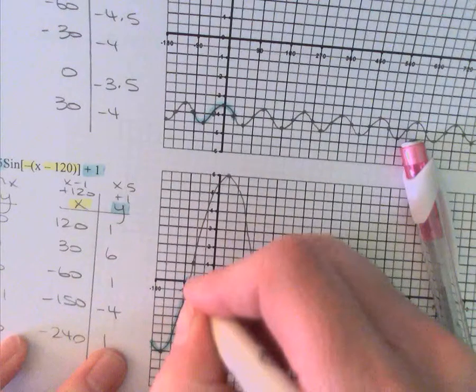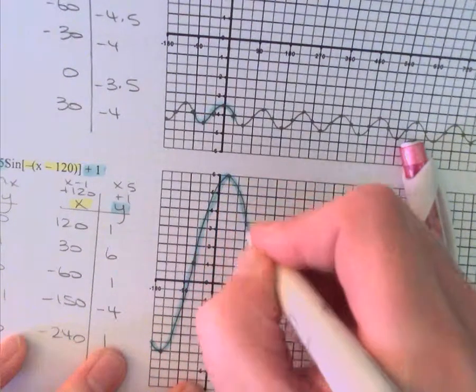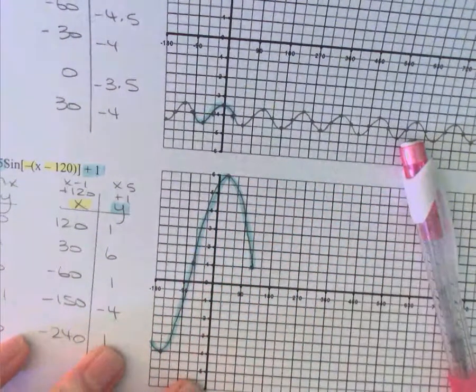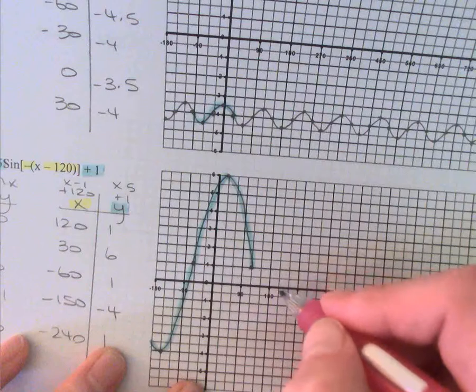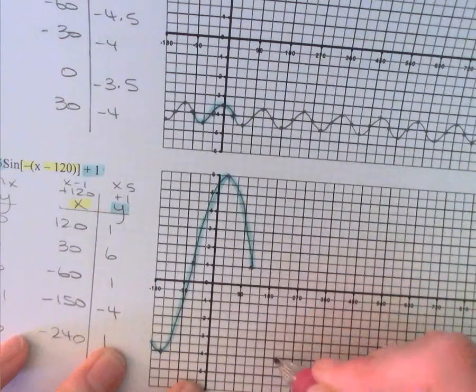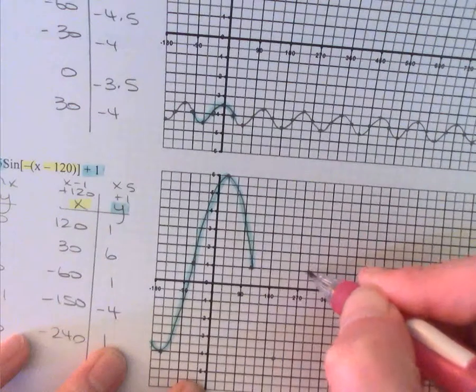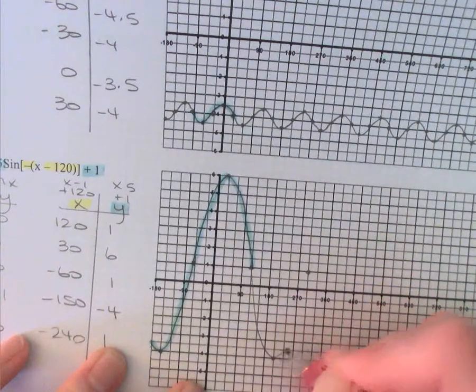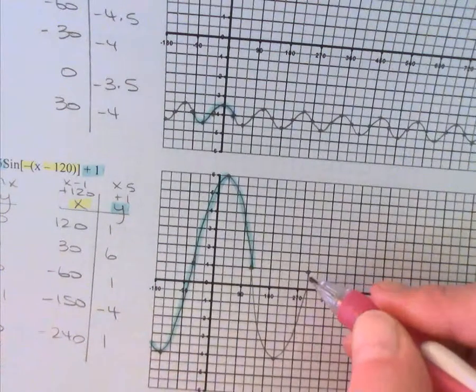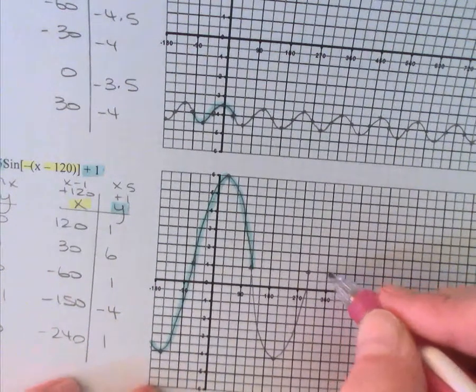Okay, so there's my one full cycle of my graph, and now I'm going to pattern it out. So I'm going to highlight that. And now I'll pattern it out. There's 3 spaces between each, so 1, 2, 3. I'm going to be going down. 1, 2, 3. Going back up. 1, 2, 3.